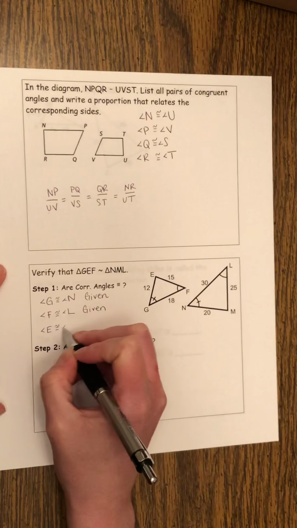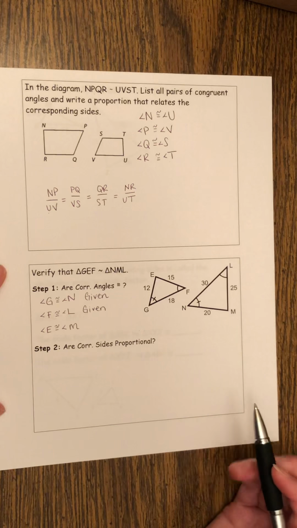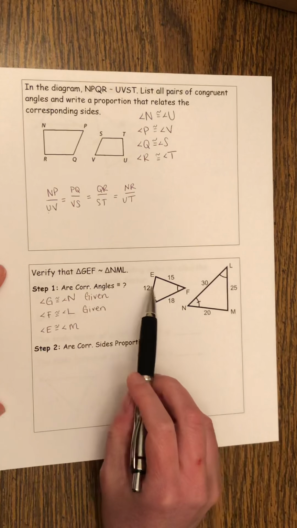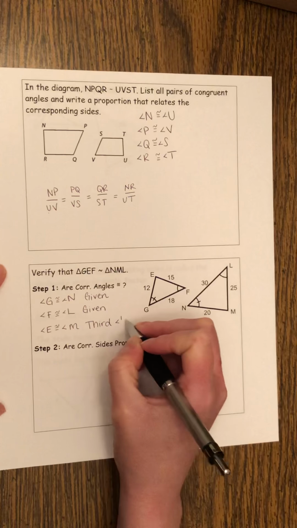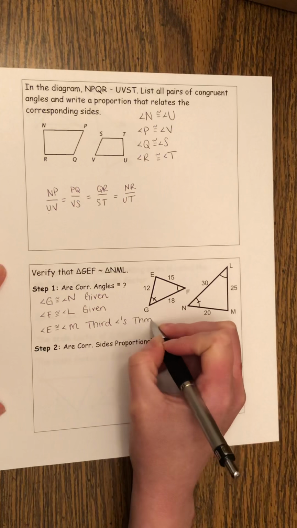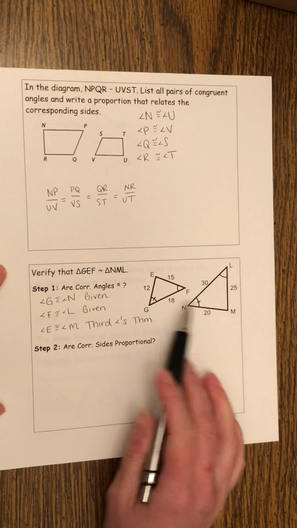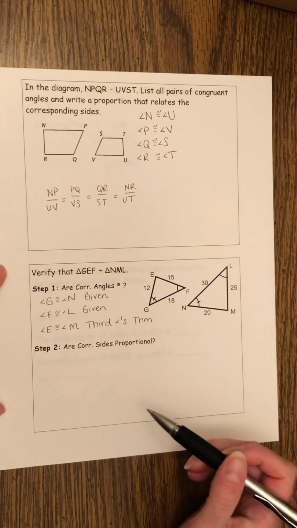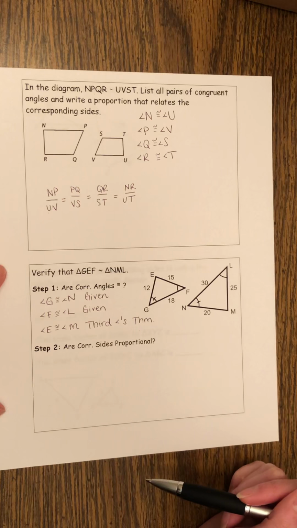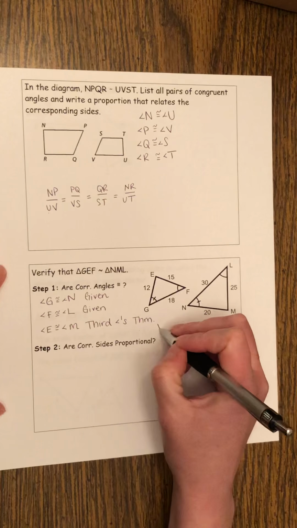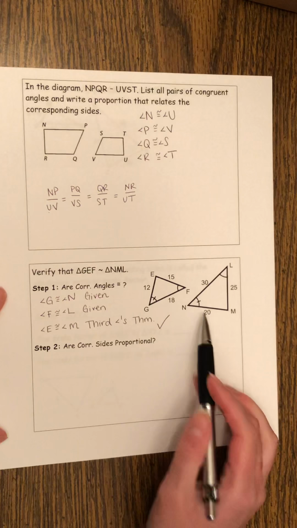Now, can we say that the last pair of angles are congruent? And we can. I know that they don't have a marking on them, but we talked about a theorem last chapter called the third angles theorem that says if we have two triangles and two pairs of angles in those triangles are congruent, the last or third pair of angles have to be congruent by the third angles theorem. So yes, all corresponding angles are congruent in the two triangles.